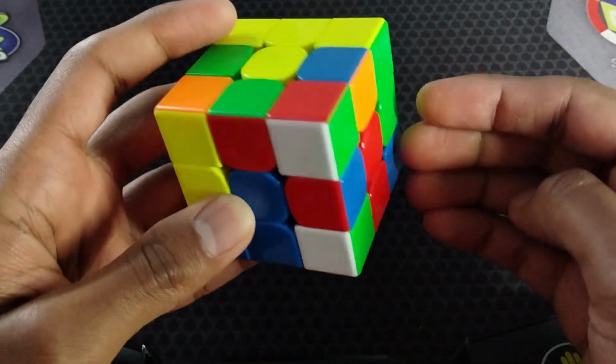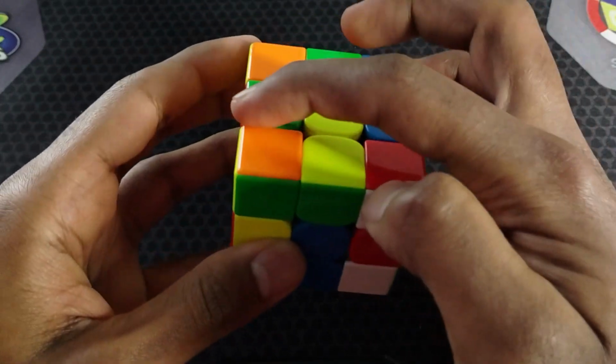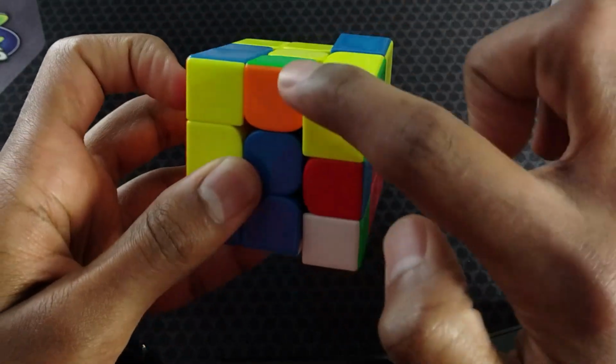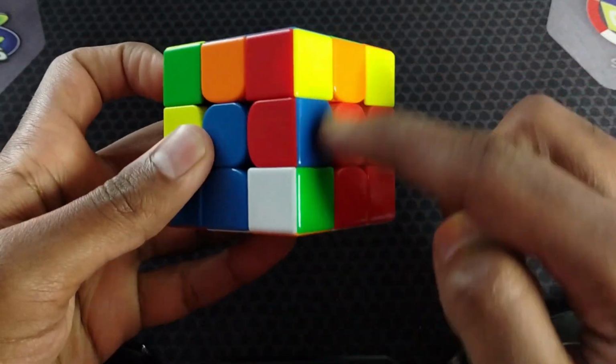I put the slot it has to go to in the back and just do R prime UR, so it splits them up like that. Insert it, and while doing that, I noticed this pair. So I can quite literally get into this case.